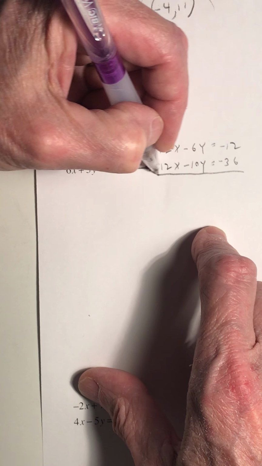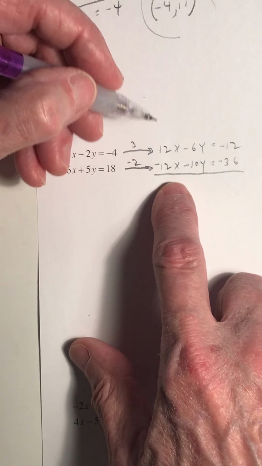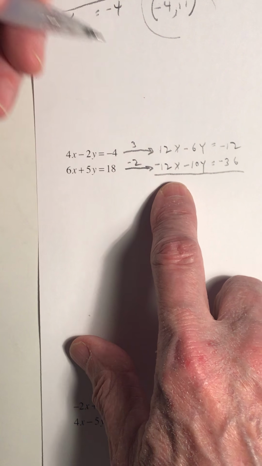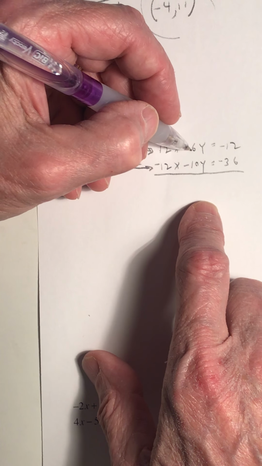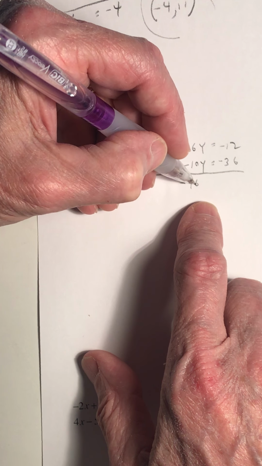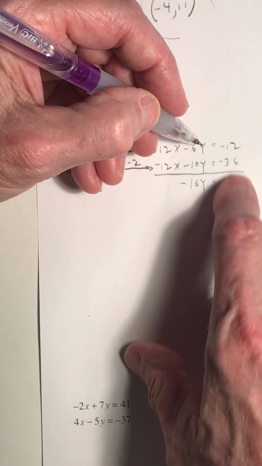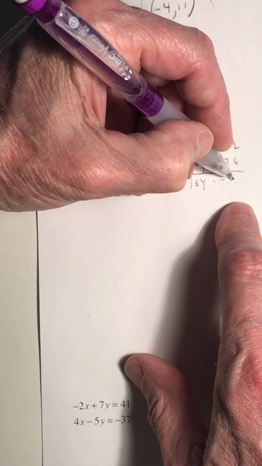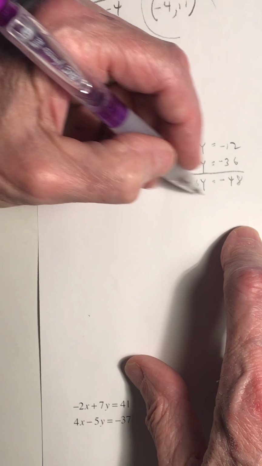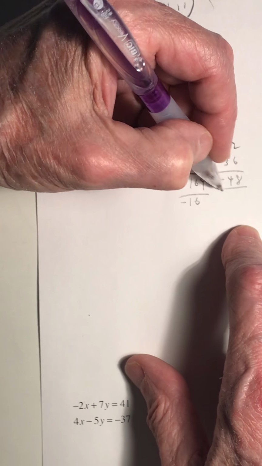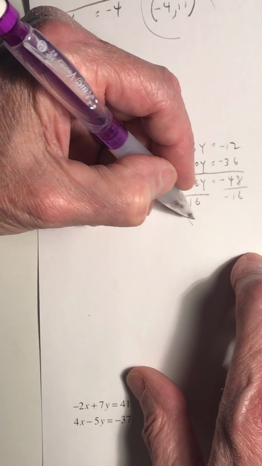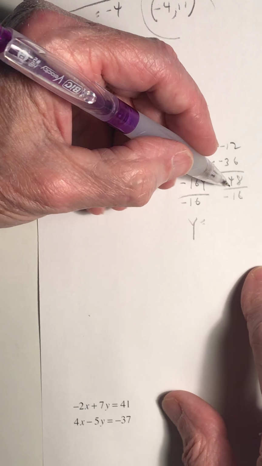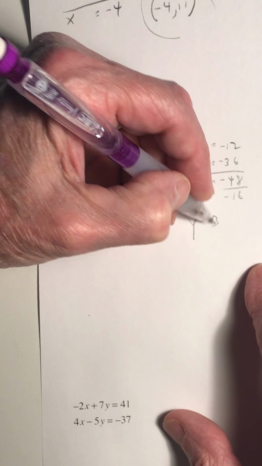And ready to add opposites with the x column, 12 and negative 12. That makes 0x. That makes minus 16y equals minus 48. And I just divide by negative 16. And we have 1y equals, that turns out to be positive 3.